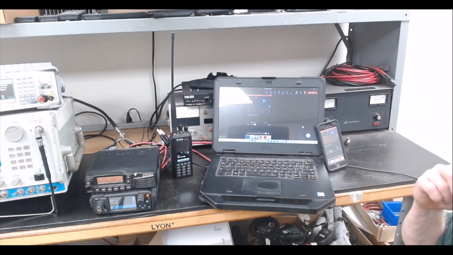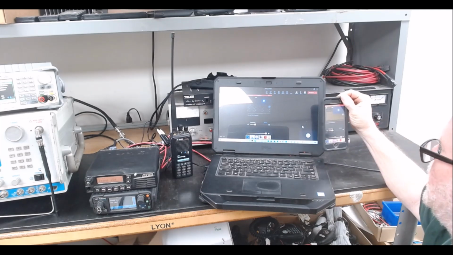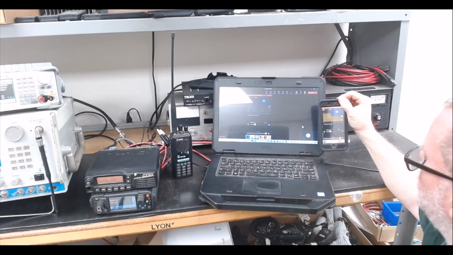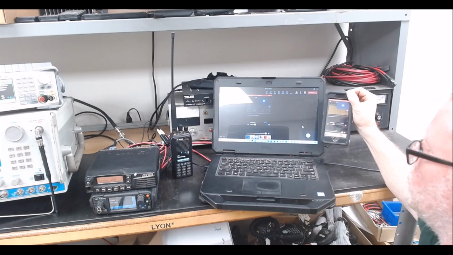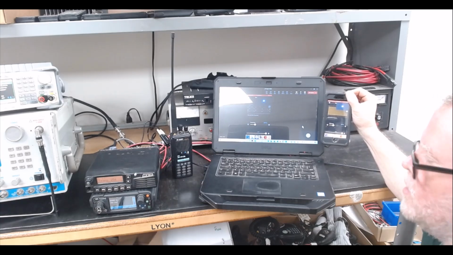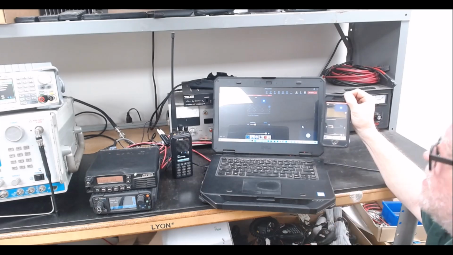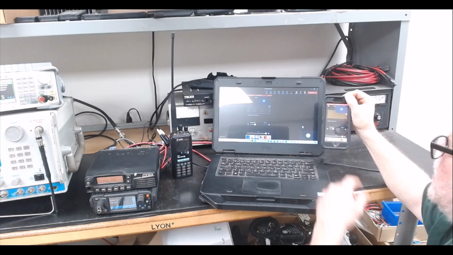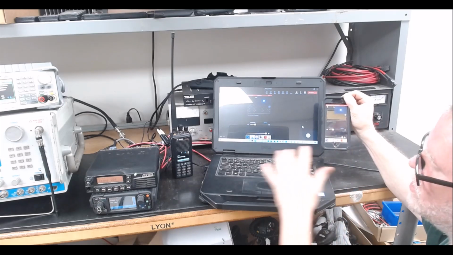I have on my cell phone a little free app for tone generating, and I have the radio programmed for a PL of 254.1, but the app can't do decimals, so 254 is close enough. I just wanted to show you how, when I turn on the tone here, it goes across.